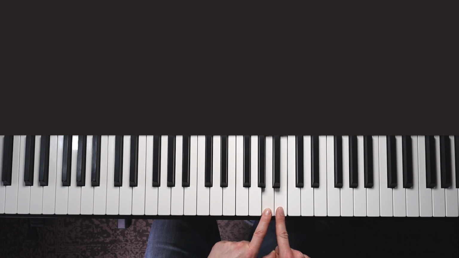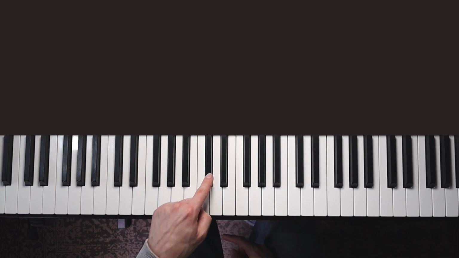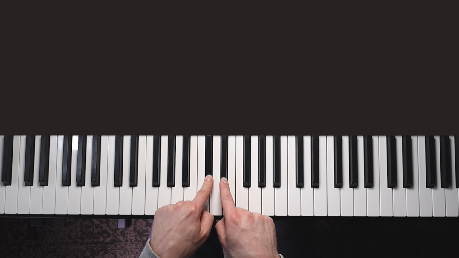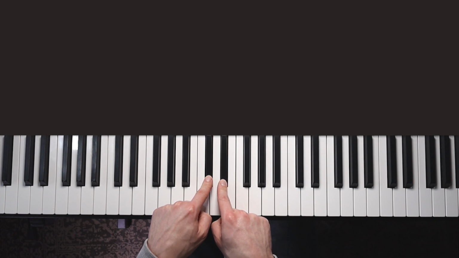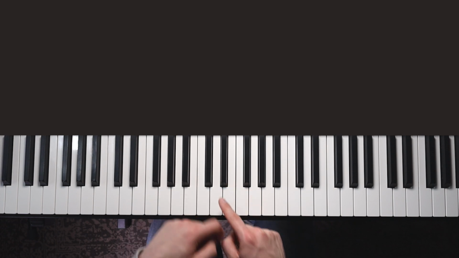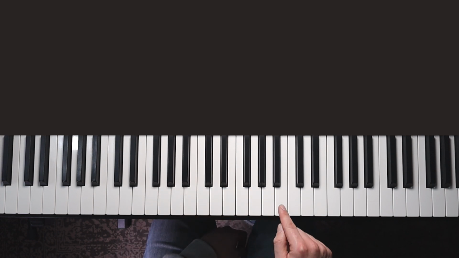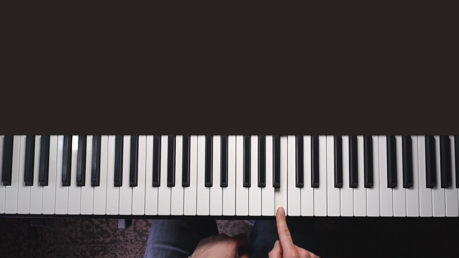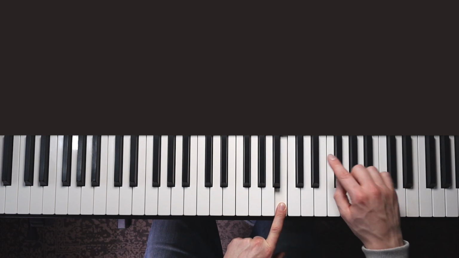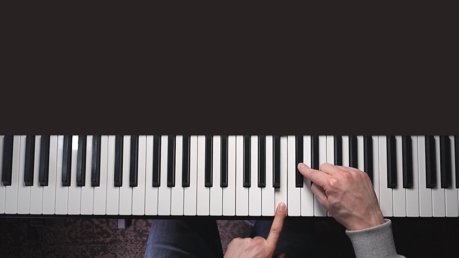Should have A. C sharp and a major second above. Should have D sharp. B and a major second above. You should have this one, C sharp.